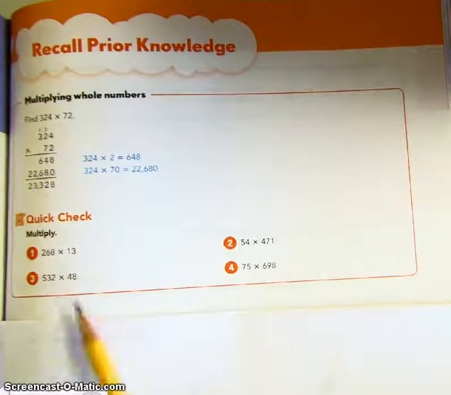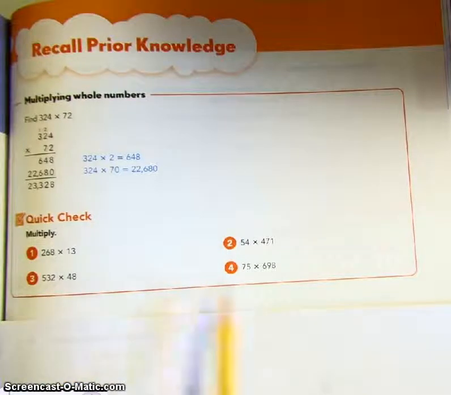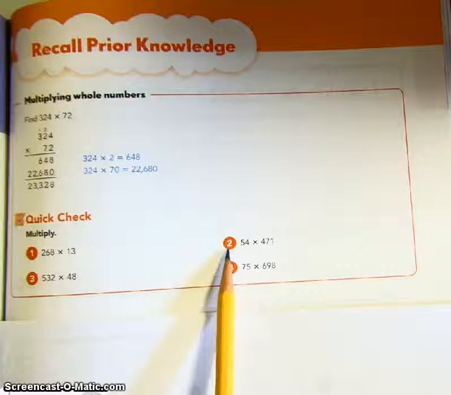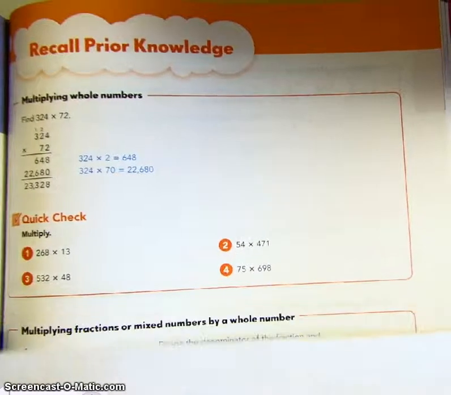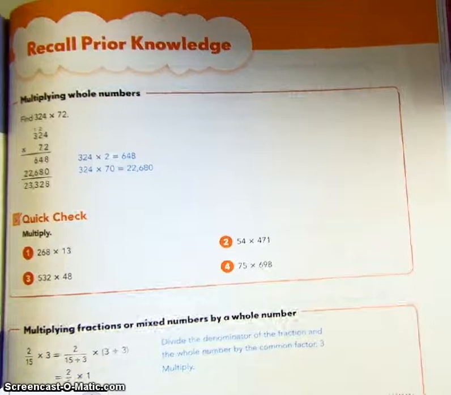So if you remember how to do that, I'd like you to do number 1 and number 2. You don't need to do 3 and 4. So just number 1 and number 2, and that will be part of your homework tonight. Then we're going to slip right down here. I'm going to push my book up here.